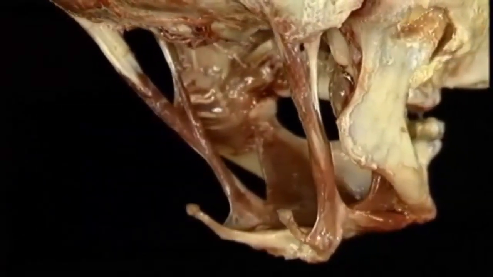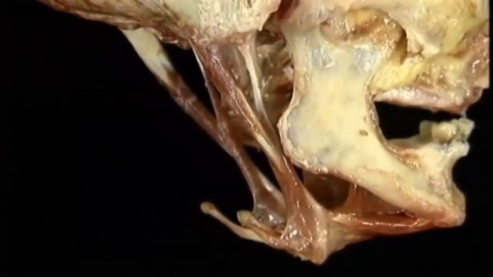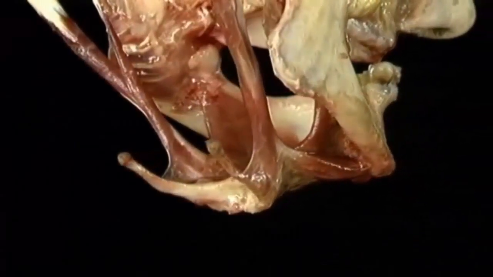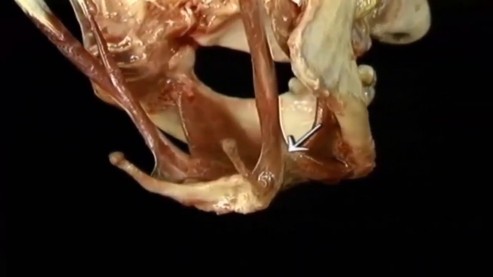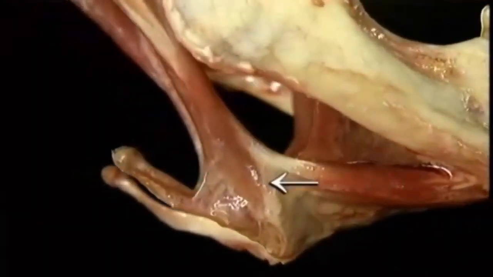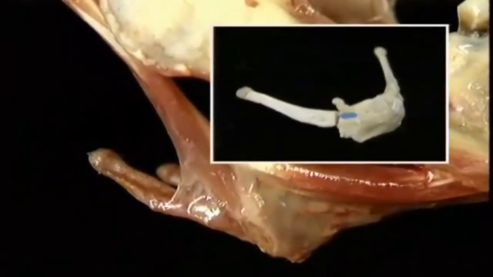The origins of the sternocleidomastoid and splenius muscles, which have been removed in this dissection, lie lateral to it. The posterior belly narrows to a tendon which passes between the 2 slips of the stylohyoid. The digastric tendon then passes through a sling of fibrous connective tissue by which it's tethered to the hyoid bone here.